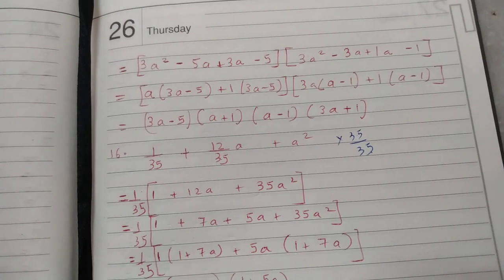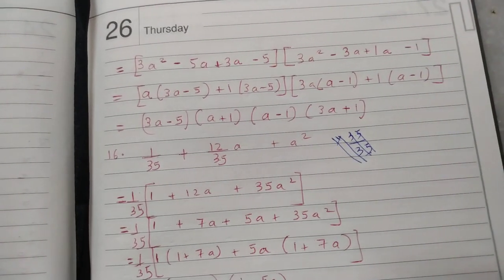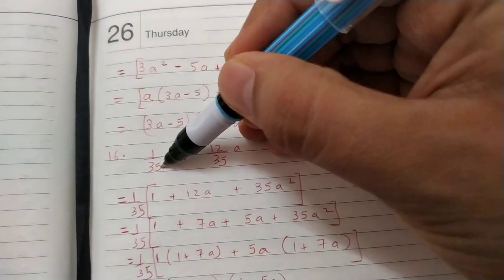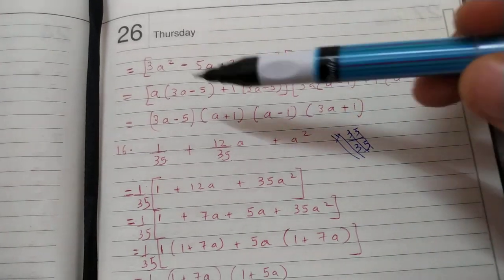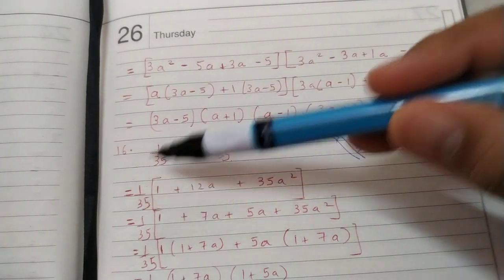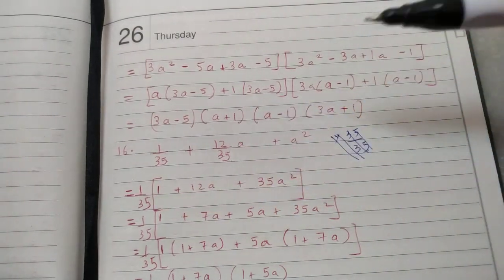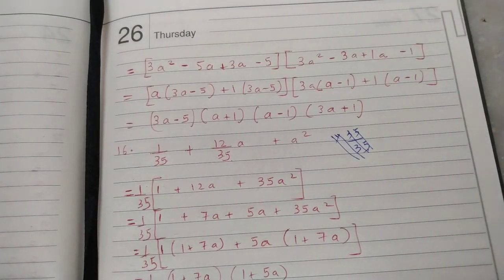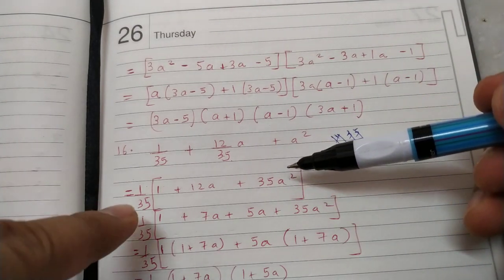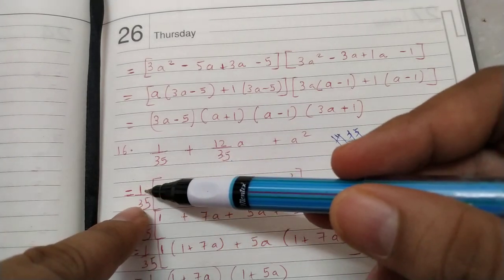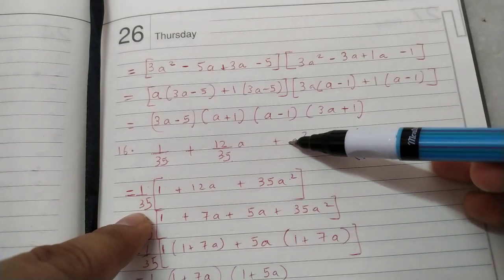If you can't visualize it like this, let me tell you an easier method then. How about just take out 1 upon 35 common. So 1 upon 35 out of the bracket, what is left is 1. 1 upon 35 out, so 12a is left. Here in fact I'll have to introduce a 35a squared, because only if I open the brackets, then what is 1 upon 35 into 35a squared? 35 cancelled. I will get 1 out here.